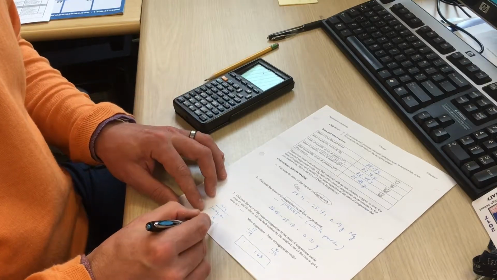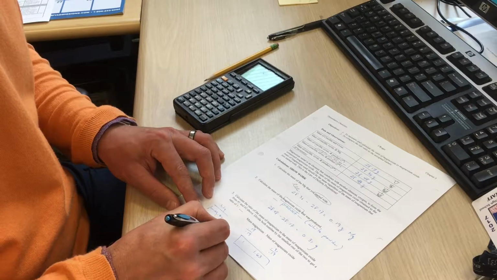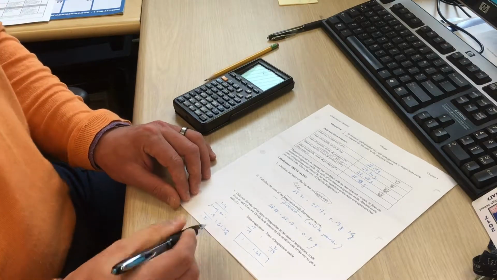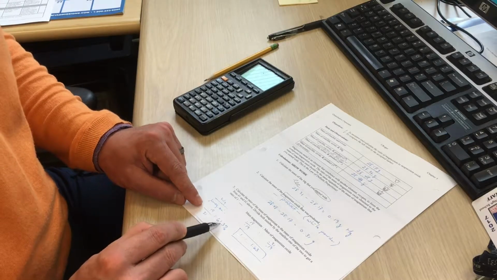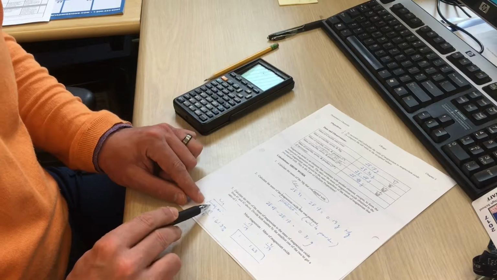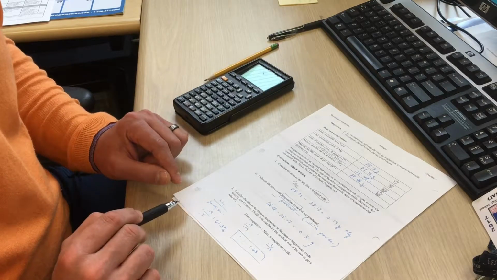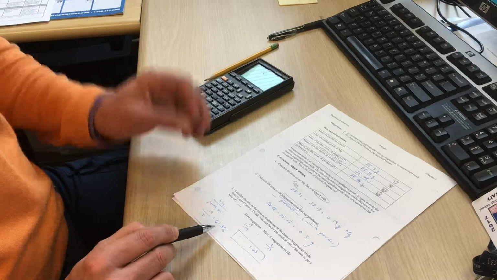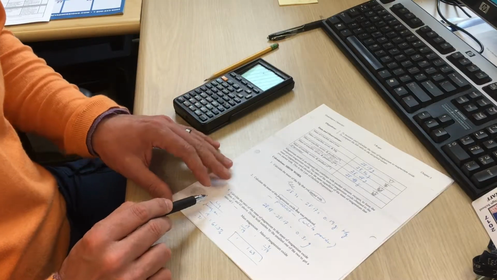We multiply this by 100 to get the percentage, and that would give us 61.3%. What this number means is that 61.3% of the magnesium oxide is magnesium. So 61% of the mass of the magnesium oxide comes from the mass of magnesium.